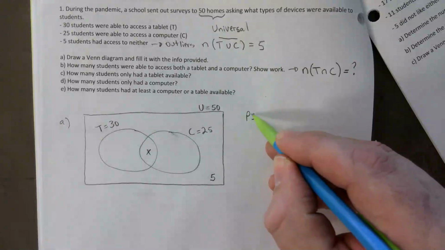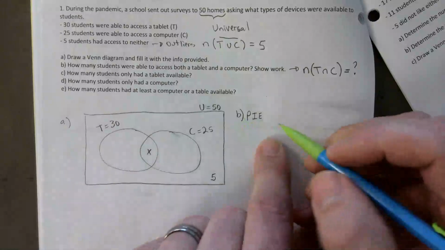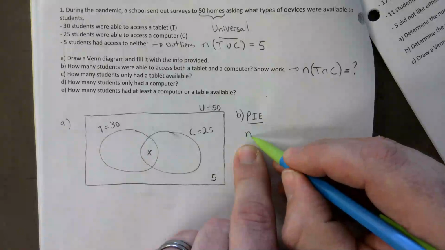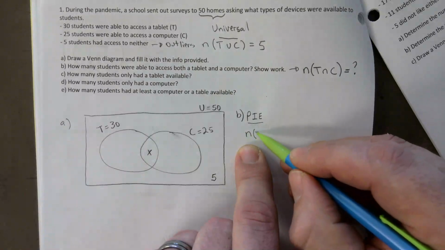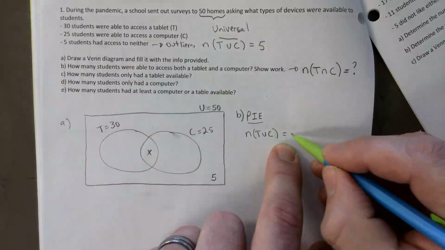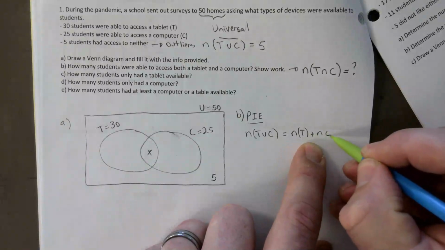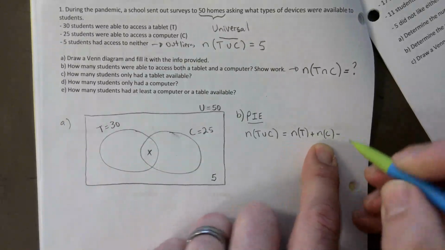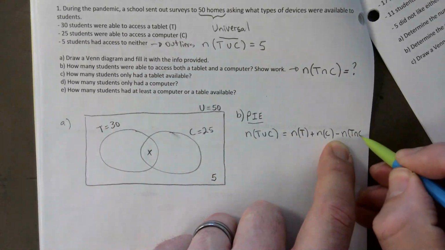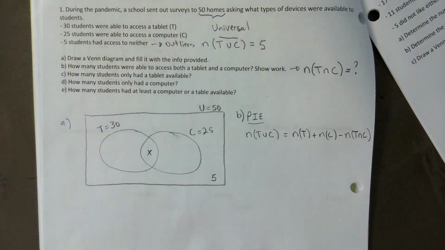And this is answering part B. I'm going to use the formula for this. It's asking for n of T union C is equal to n of T plus n of C minus n of T and C. And you're going to have those formulas on your study sheet.